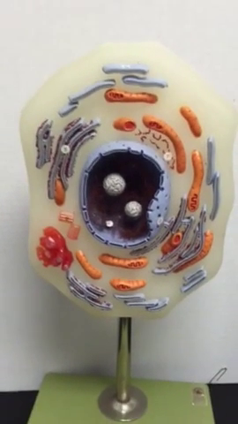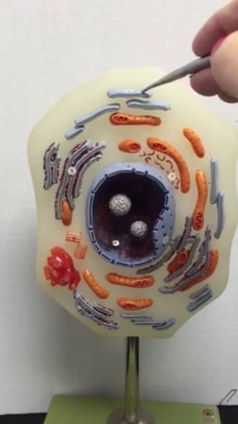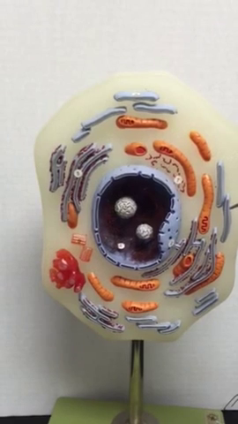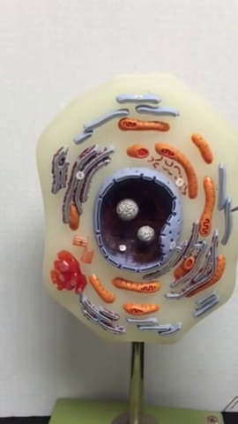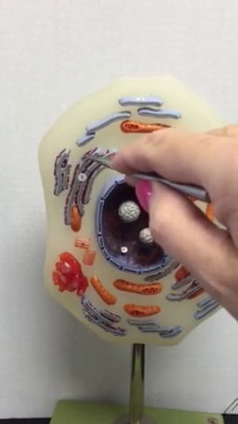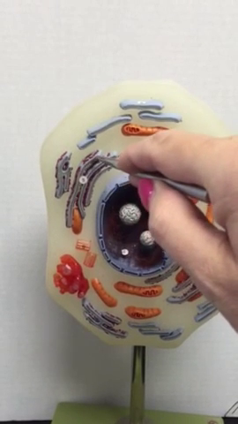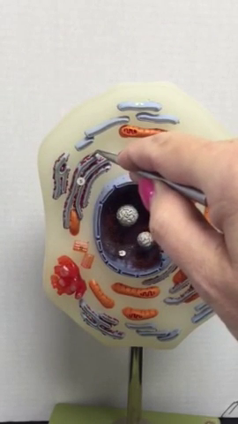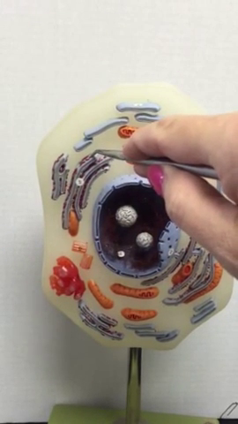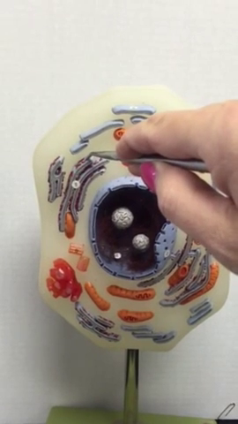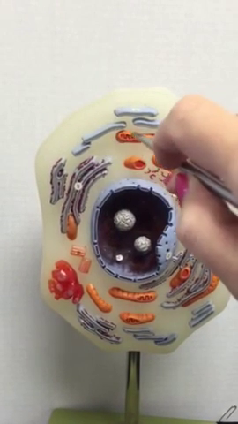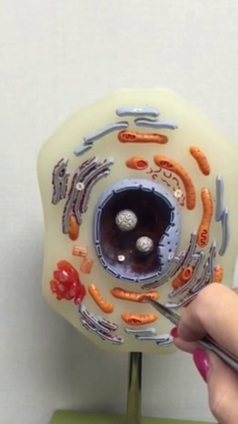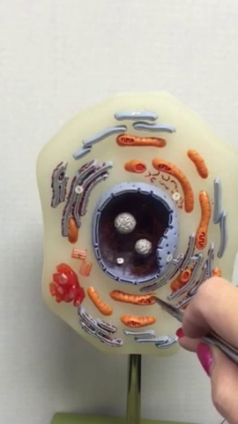Okay, next with the organelles of the cell, these right here are the smooth ER. The smooth ER, of course, synthesizes lipids, steroids, and detoxifies drugs. The rough ER, or the rough endoplasmic reticulum, have the red dots on them, which are considered ribosomes. The rough ER synthesize and transport proteins. Your mitochondria here are known as the powerhouse of the cell because they generate most of the cell's ATP.